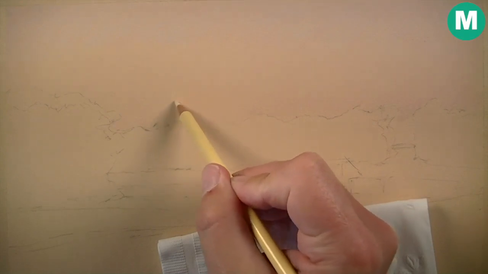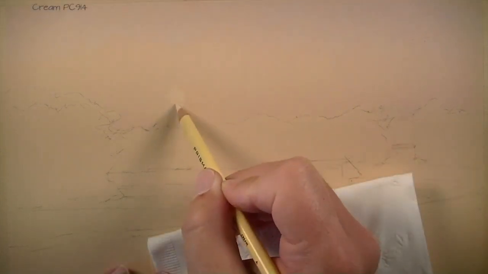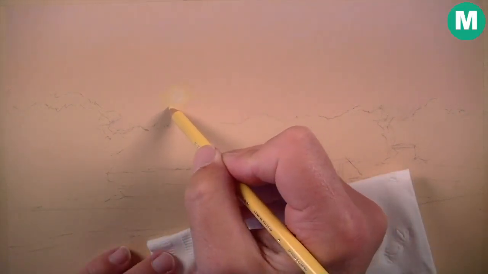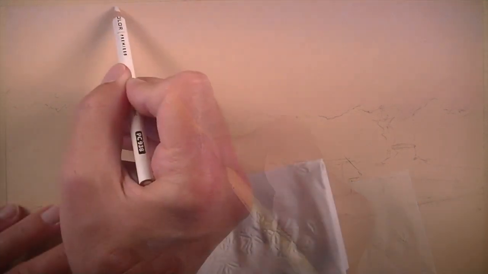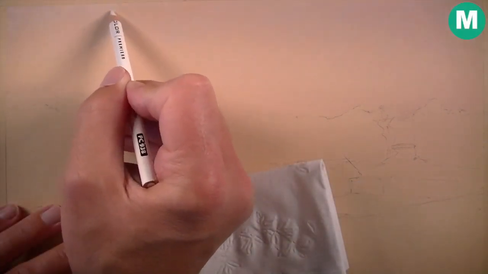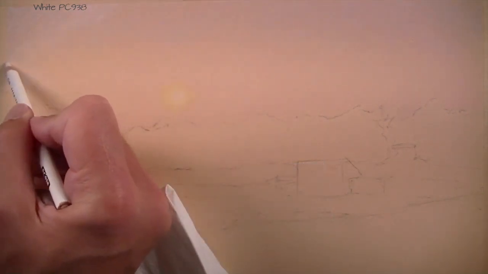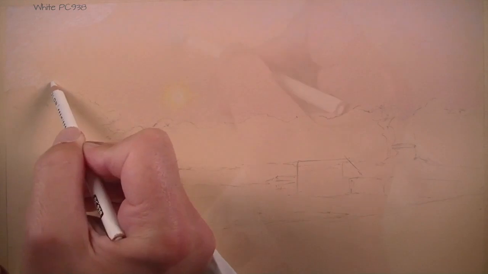I'll go ahead and determine the location of the sun, and I'll use cream to do so. The center portion of the sun should be very light in value, but it's surrounded by yellow. I'll use lemon yellow for this. I'll begin to also lighten up the top portions of the sky using white. Again, all our applications at this point are very light.